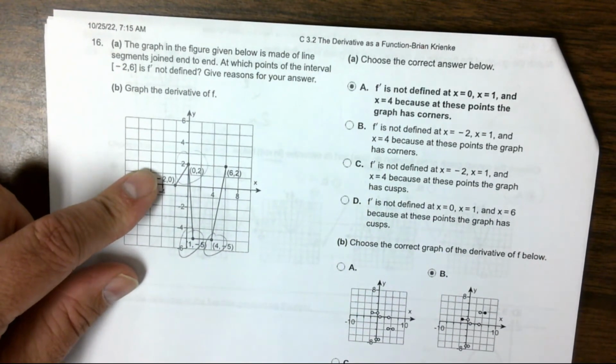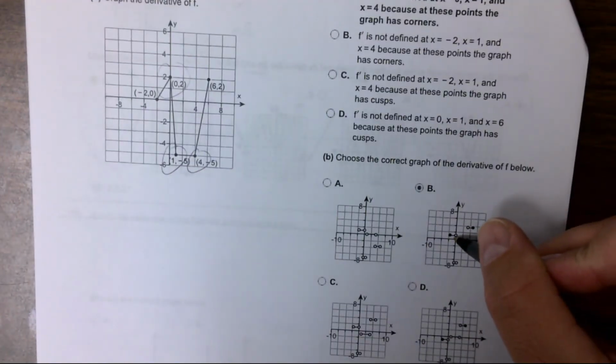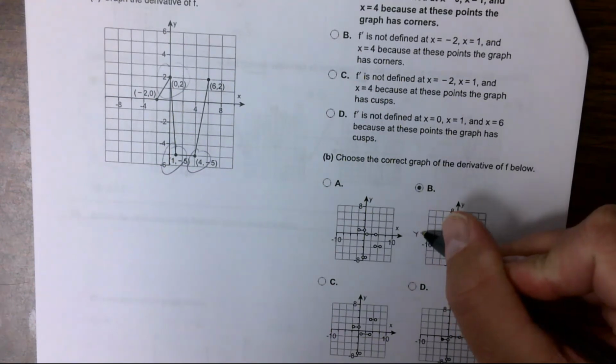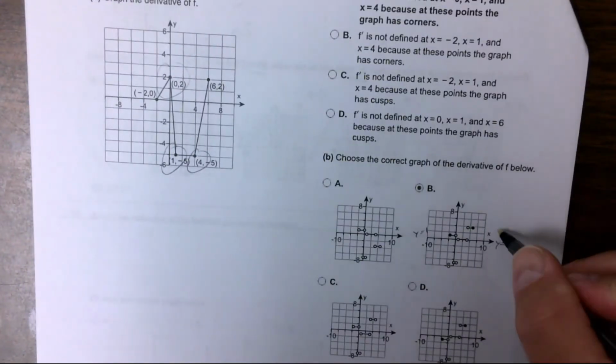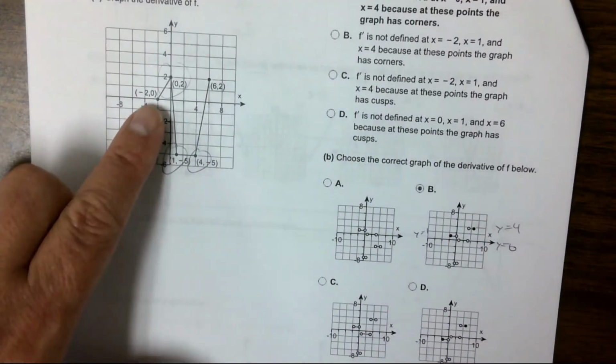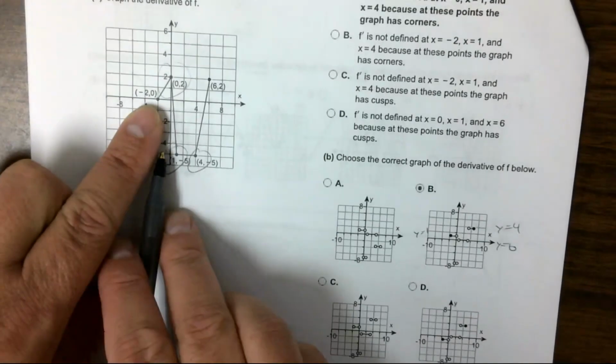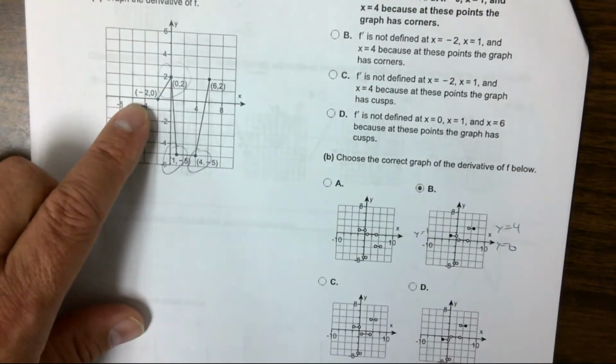And then it wants the derivative. This is the horizontal line y equals 1. This is the horizontal line y equals 0. And this is just a random point that looks like y equals 4. Okay, so what we're first going to do is figure out what this equation is.